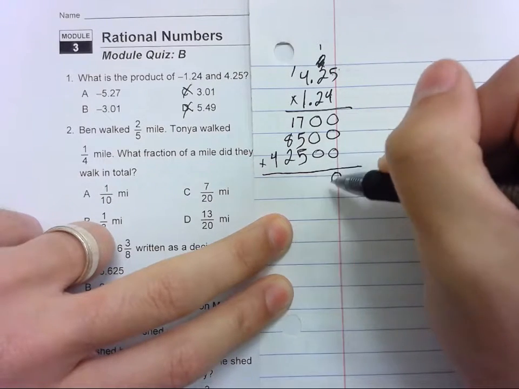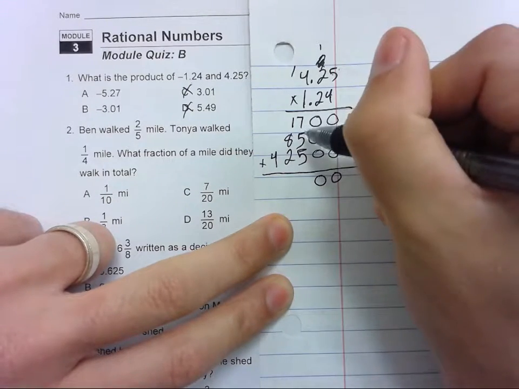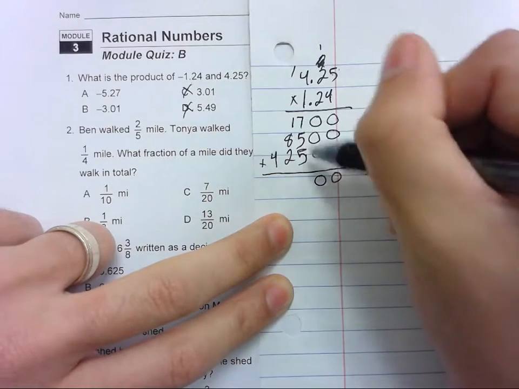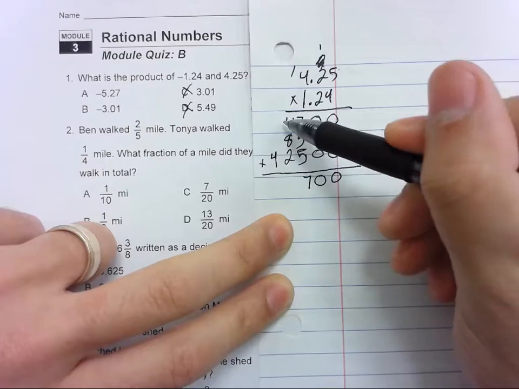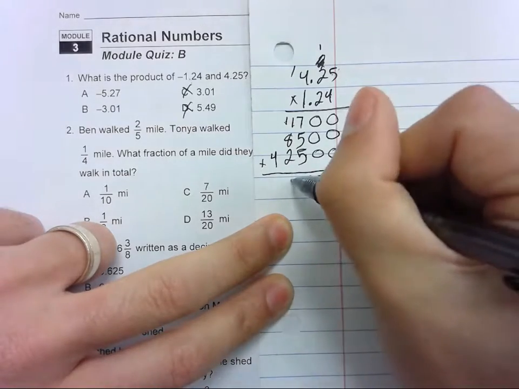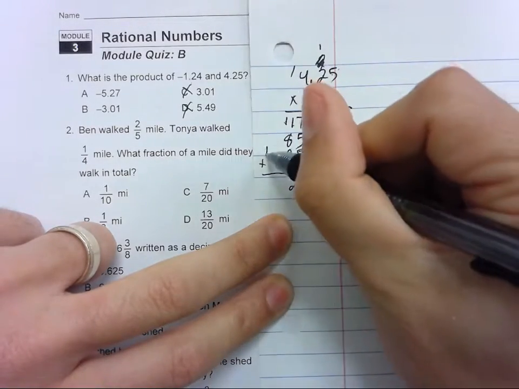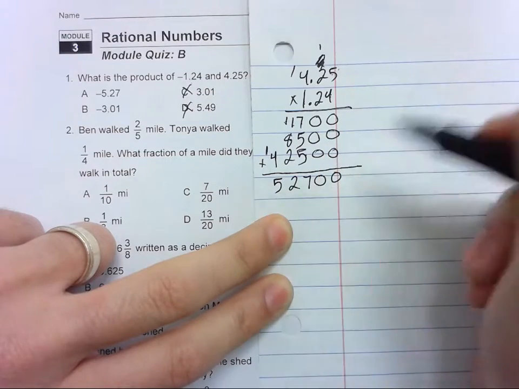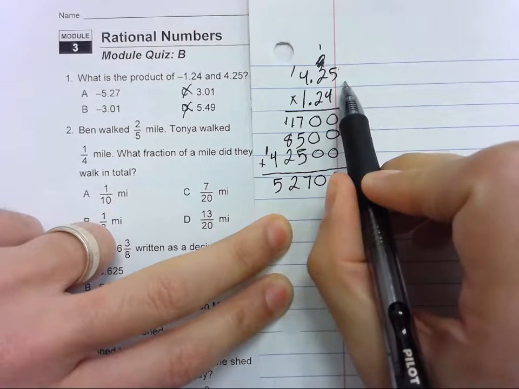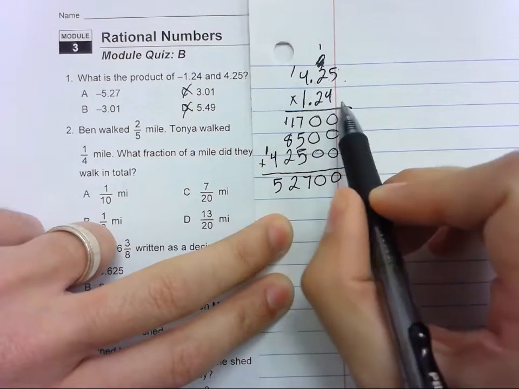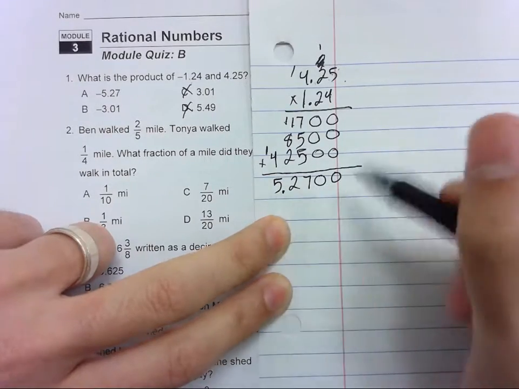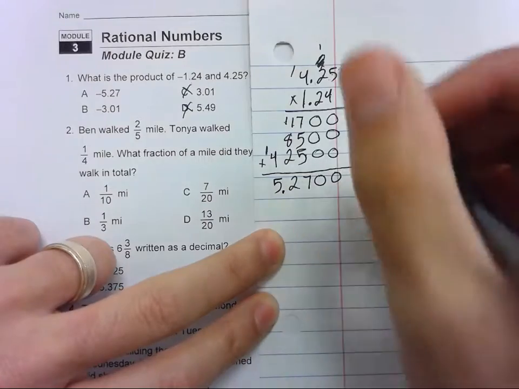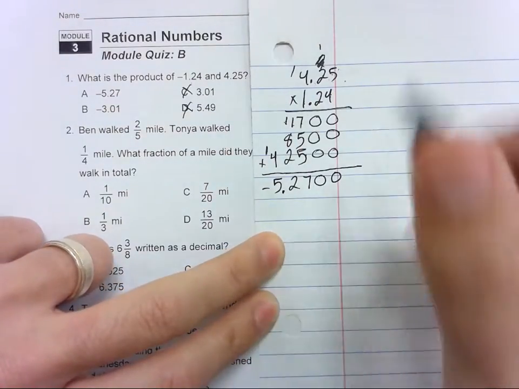Zeros, zeros. 5 and 5 is 10, plus 7 is 17. 8 and 2 is 10, plus 2 is 12. And 1 and 4 is 5. We need to move the decimal 1, 2, 3, 4 times. So we know it's negative, so we will get negative 5.27.